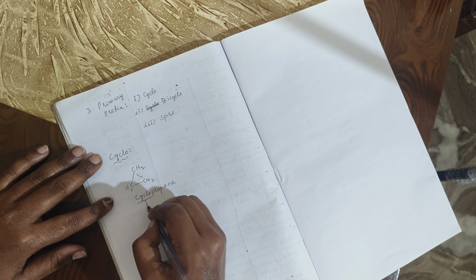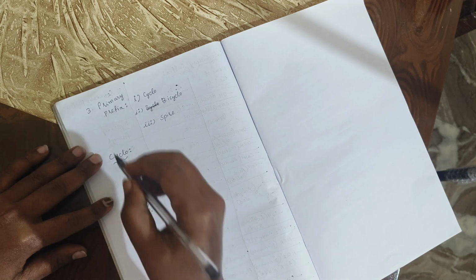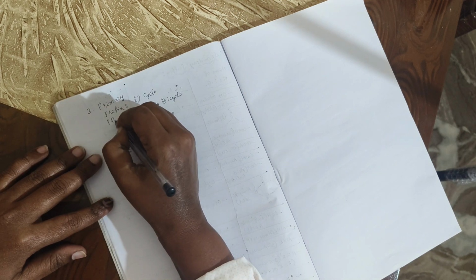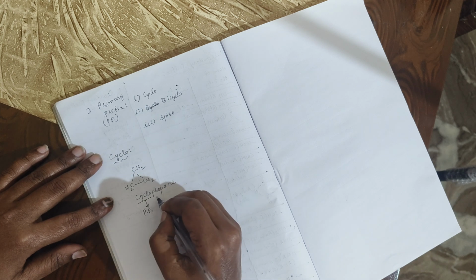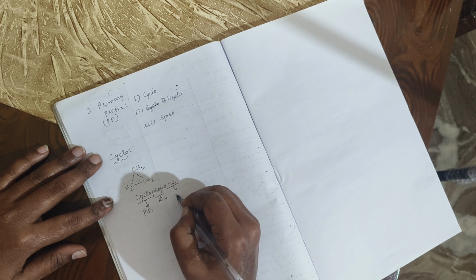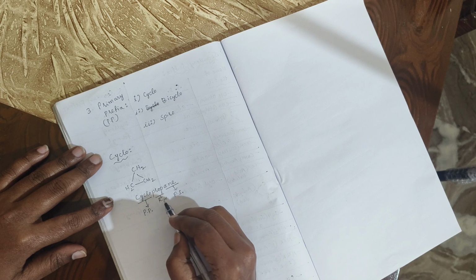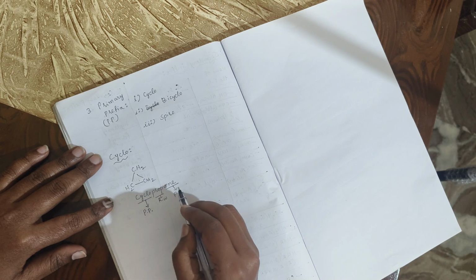Here cyclo is the primary prefix, prop is the root word, and ane is the primary suffix. Primary prefix, root word, primary suffix.